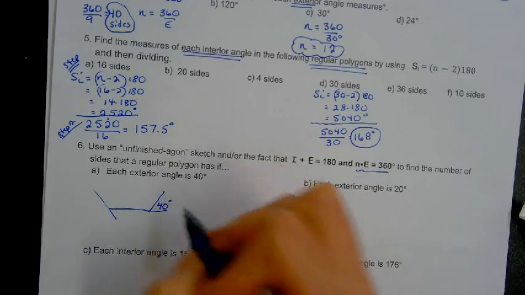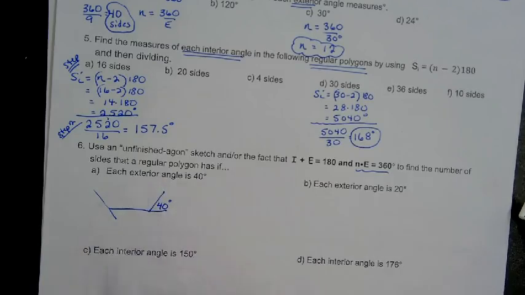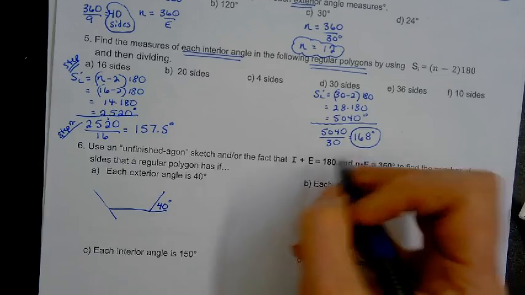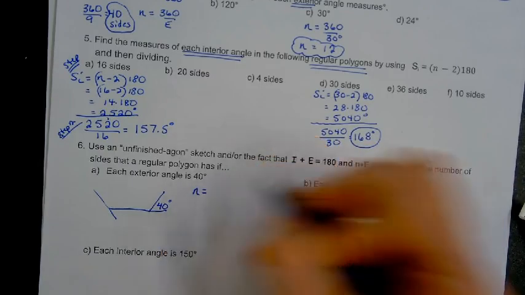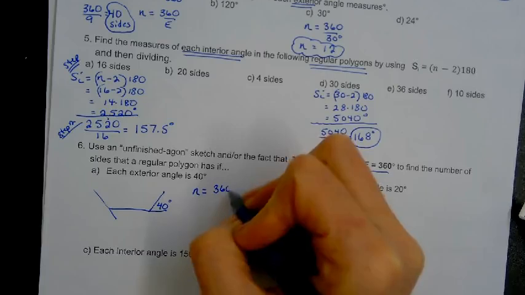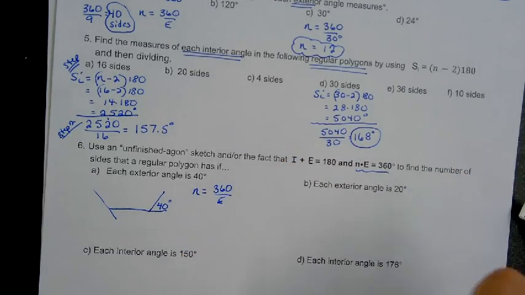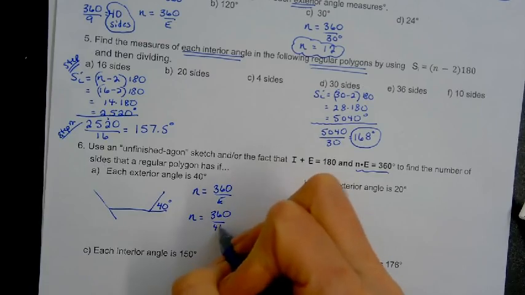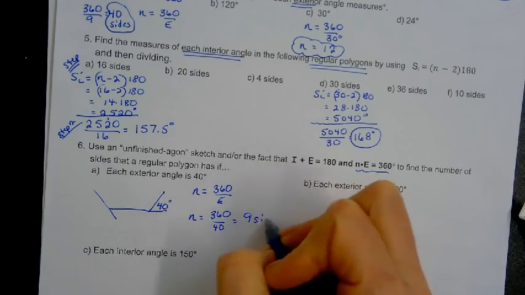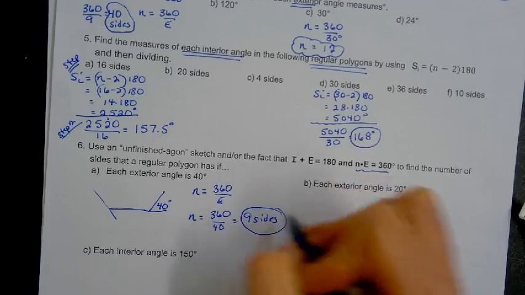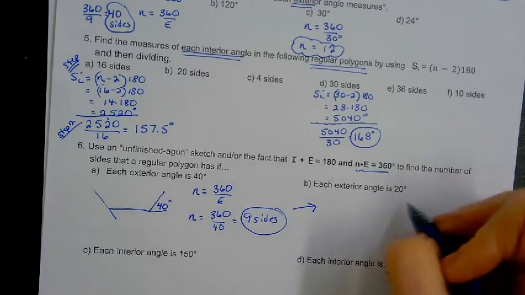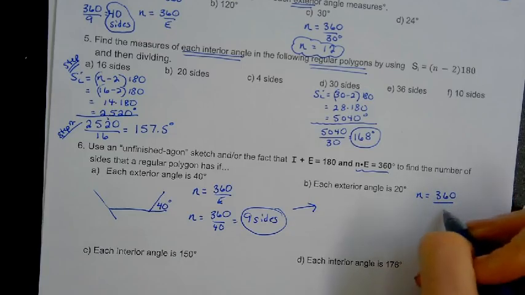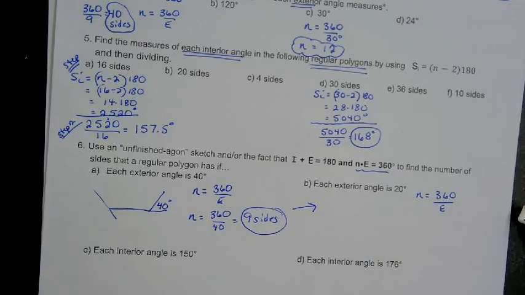Well, if I want to know how many sides this has, remember we use the formula n times e equals 360. So if I want to know the number of sides, n equals 360 divided by e. So the number of sides is going to be 360 divided by 40. And so that's 9 sides. And you're going to use that same process here, where you're trying to find the number of sides. So it's 360 divided by that exterior angle, and that will tell you the number of sides.